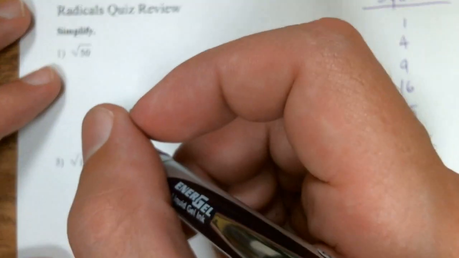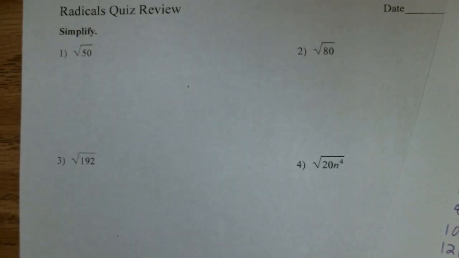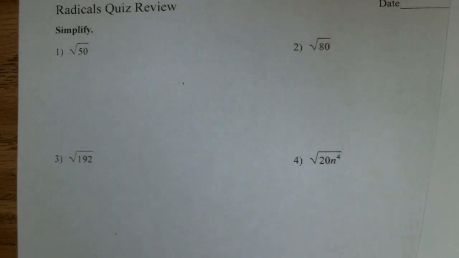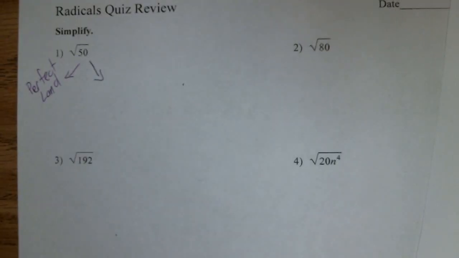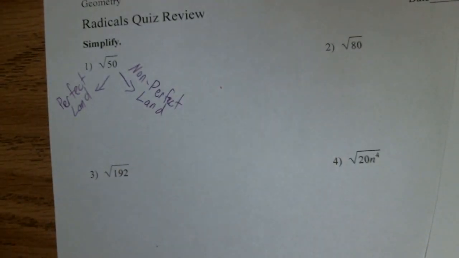So what I'm going to want to do is break this down into what I call perfect land and non-perfect land. We're going to have two different planets. We've got the non-perfect and we've got the perfect. This will be the only time I write this, but I'm literally going to write the words perfect land, and then over here I'm going to write non-perfect land. Just the way that I teach it. So I'm going to break this down into two different radicals, a radical over here and a radical over here.